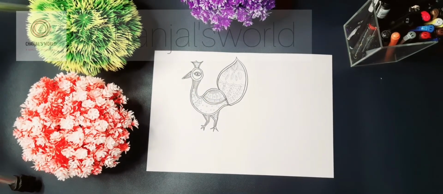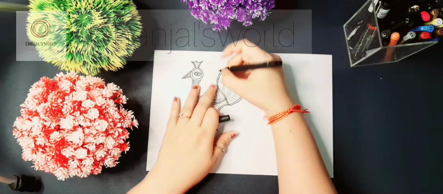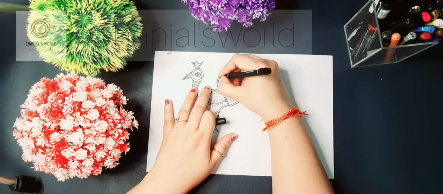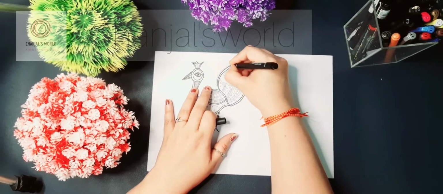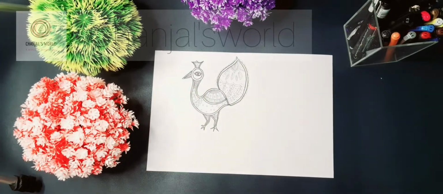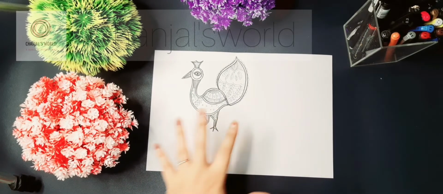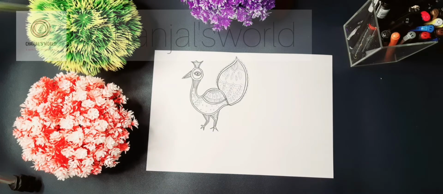Over here, I tried to draw a peacock whose tail is lifted but not opened. Of course you can add more detailing. If you want its feathers to be grand, you can give special designs like this, making it look stunning. Or you can keep it simple as well. The patterns inside are your choice. You can change them according to how you want.